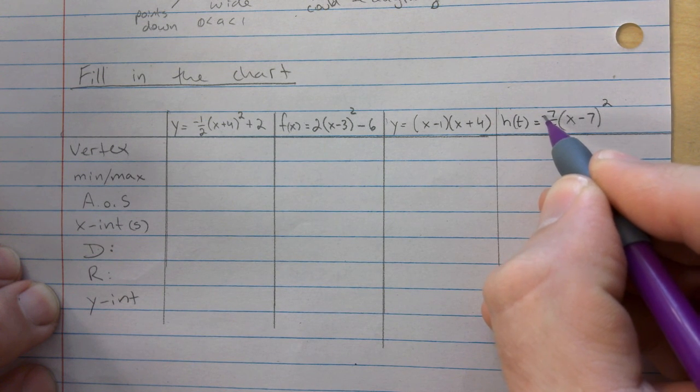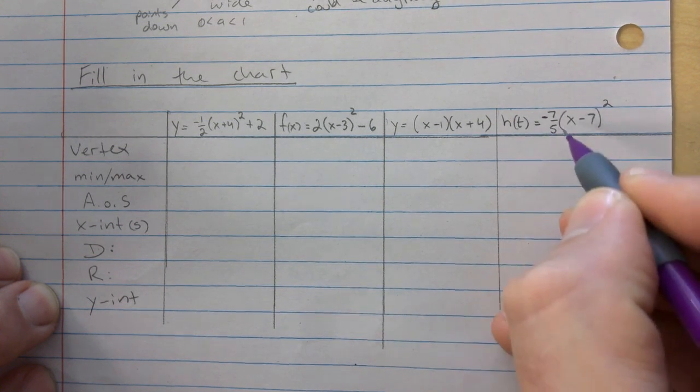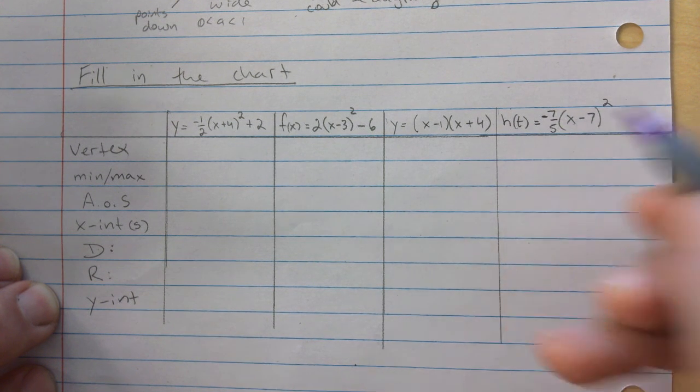This has a negative in front of it, folks. This last one is a negative.